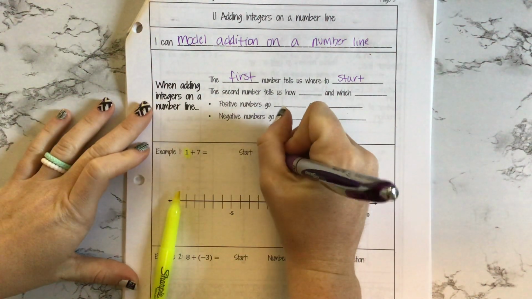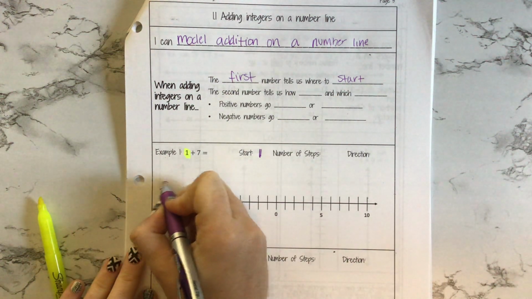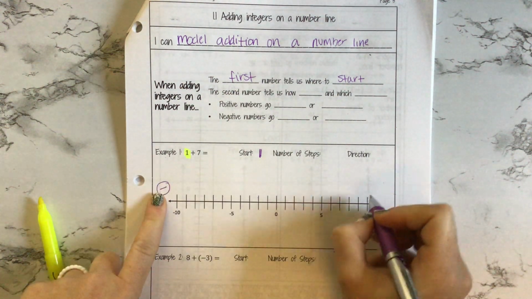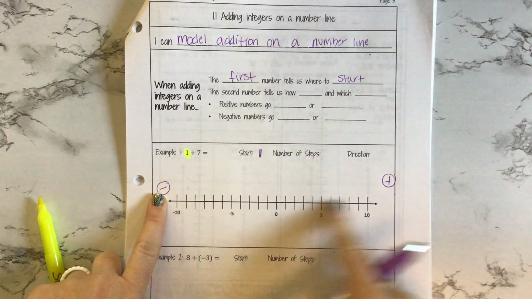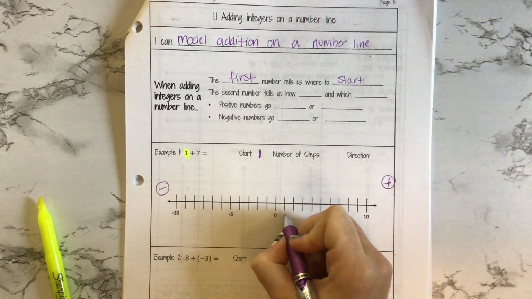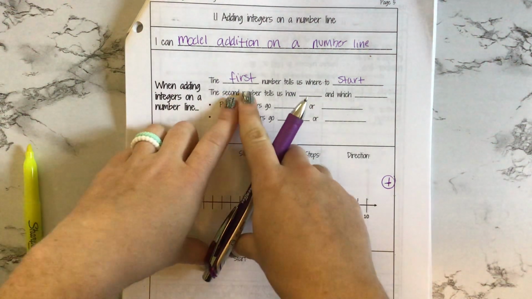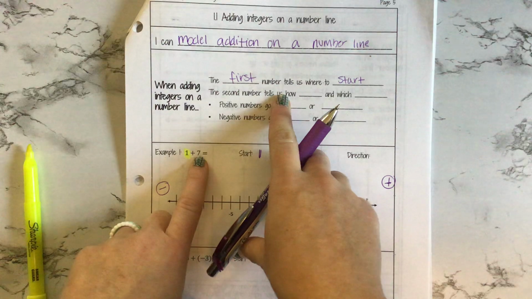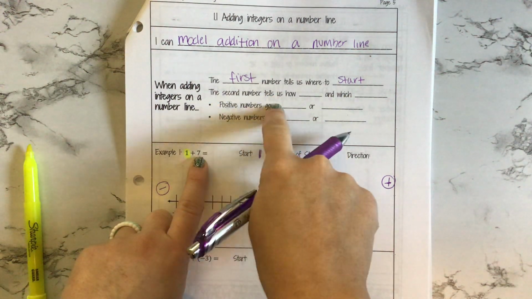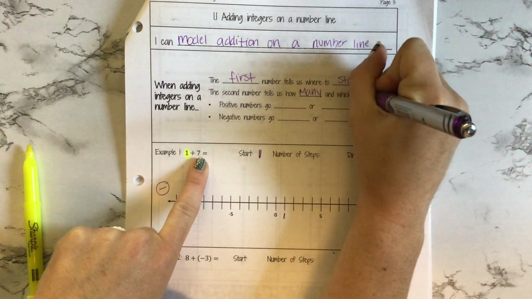So I would start on 1. So on my number line, this side goes smaller towards the negatives. To the right is larger and more positive. So it goes 0, 1. Then the second number, so 7, when we're adding, tells us how many steps, and which direction.